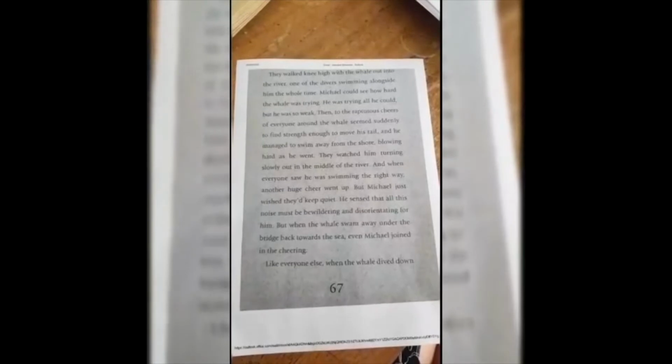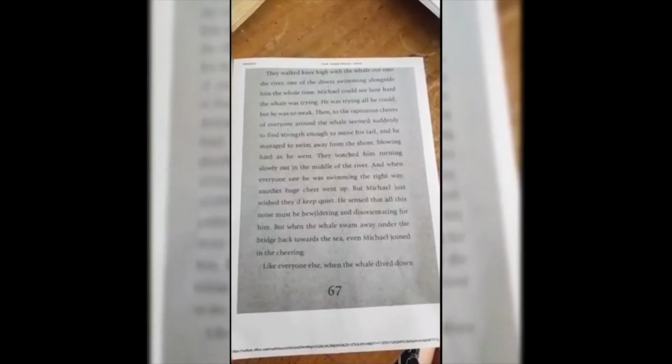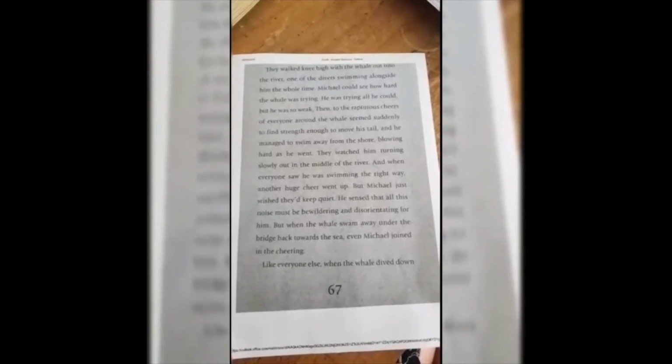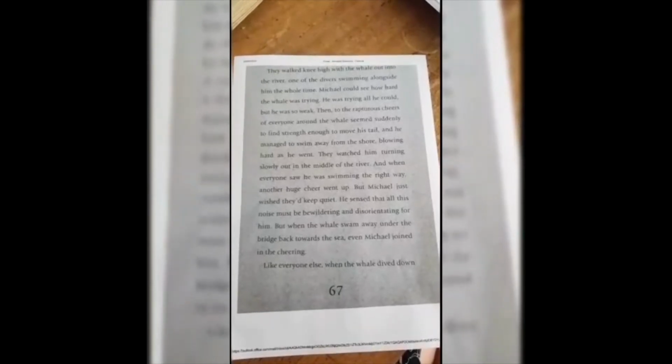They walked knee-high with the whale out into the river, one of the divers swimming alongside him the whole time. Michael could see how hard he was trying. He was trying all he could, but he was so weak.